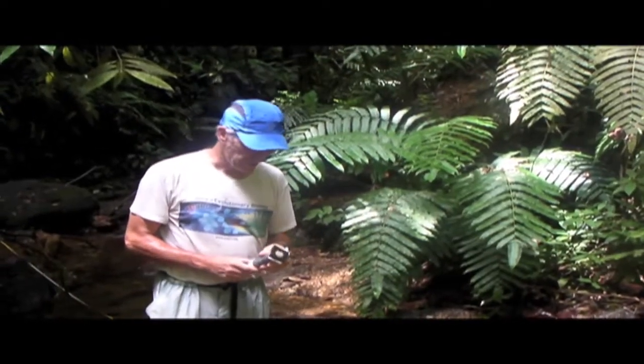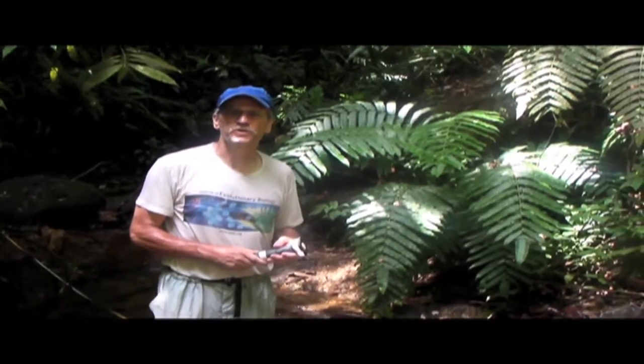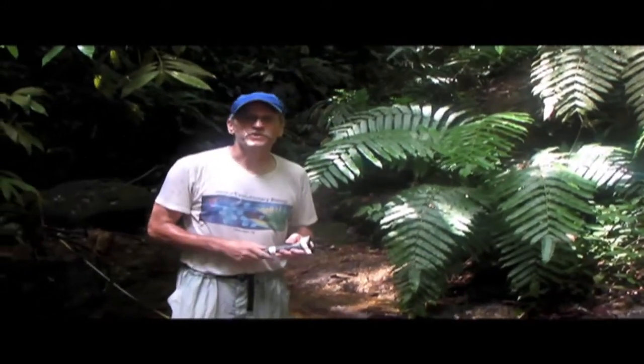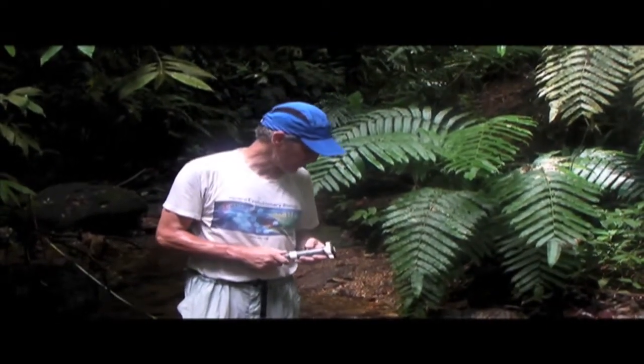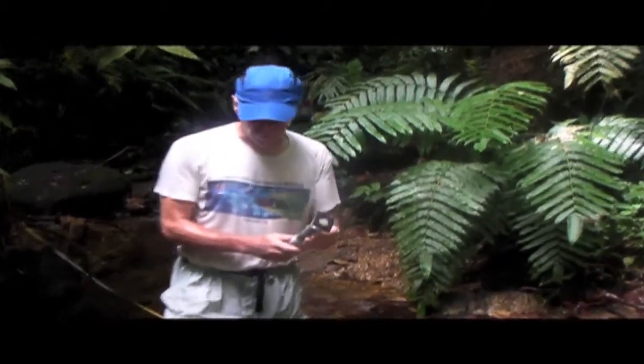Now I'm going to demonstrate how we sample the epilithon, or what I referred to in the introduction as biofilm, the occurrence of a layer of living tissue on the surface of environmental surfaces in all these streams, being the rocks and the leaves and the gravel. Okay, this is the device that we use for sampling.